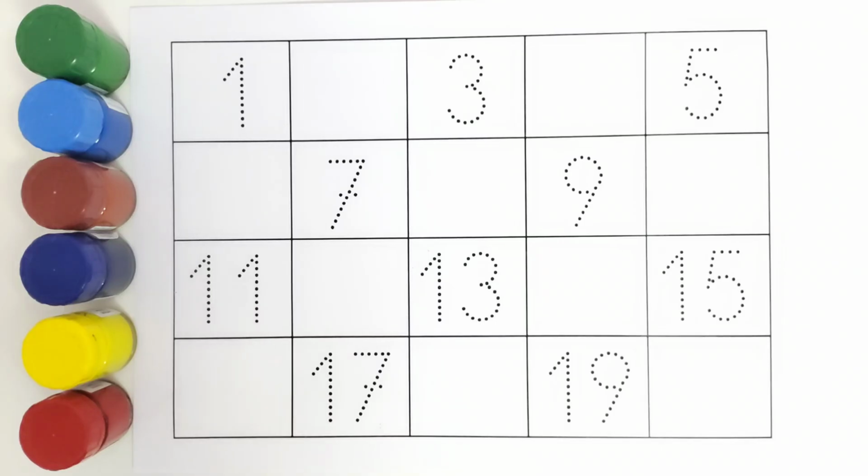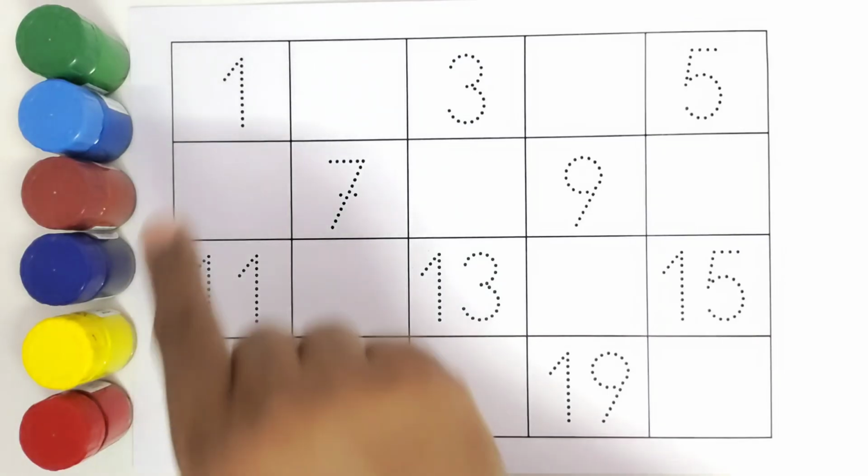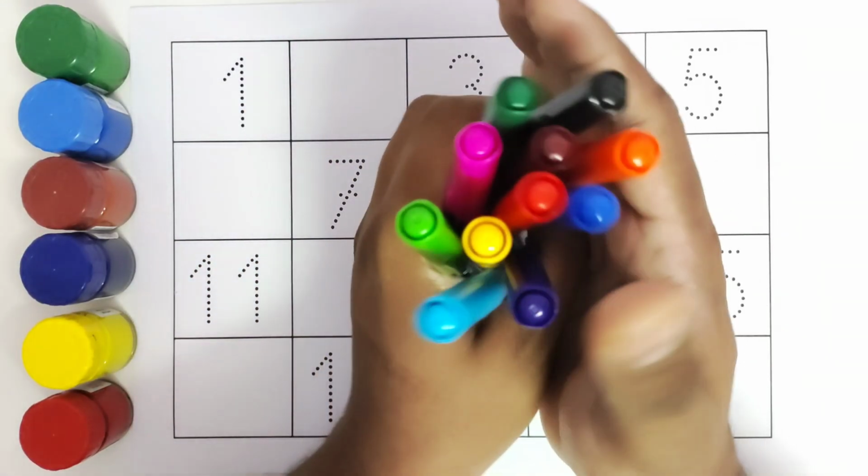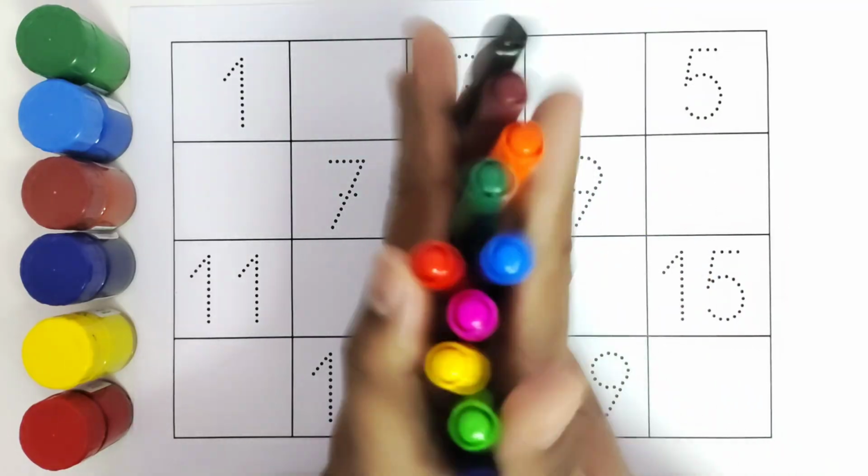Today we are going to learn the missing numbers. We will be writing these numbers and find out the missing numbers. Let us get started with the color names.